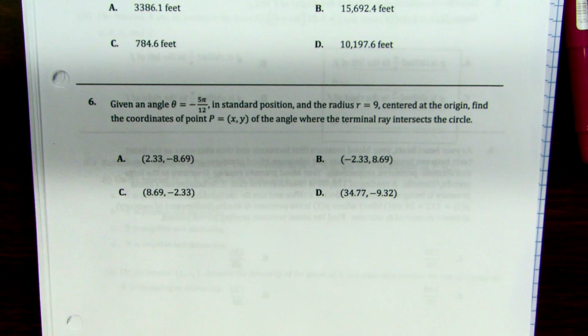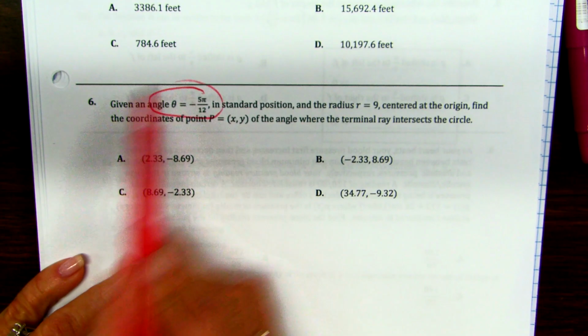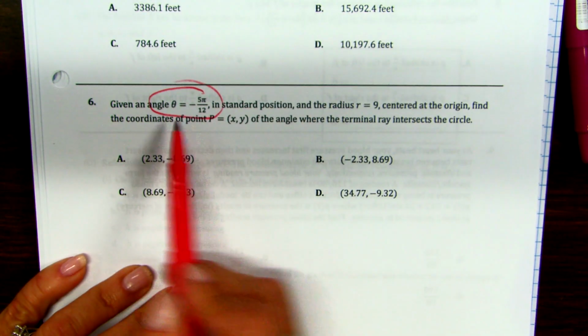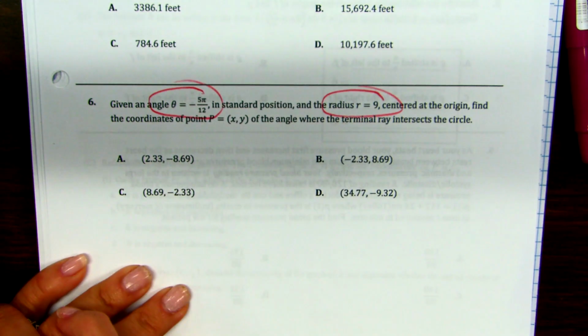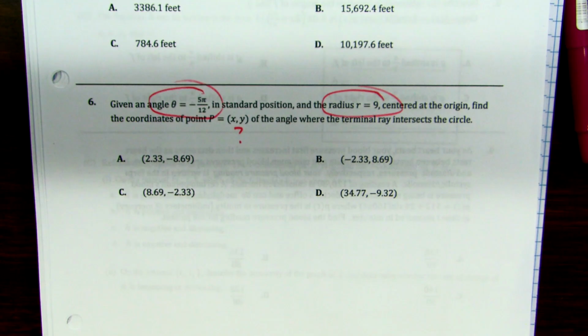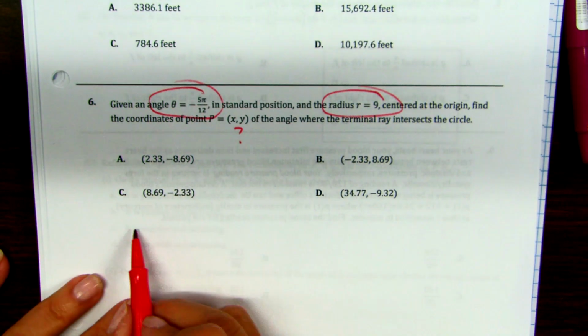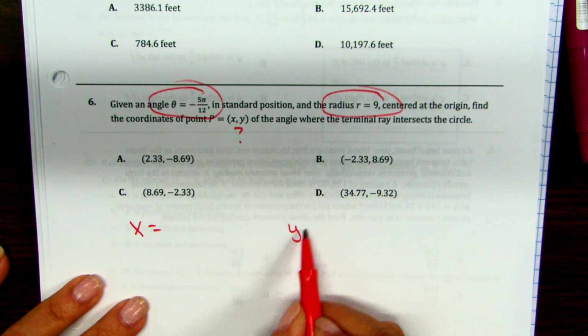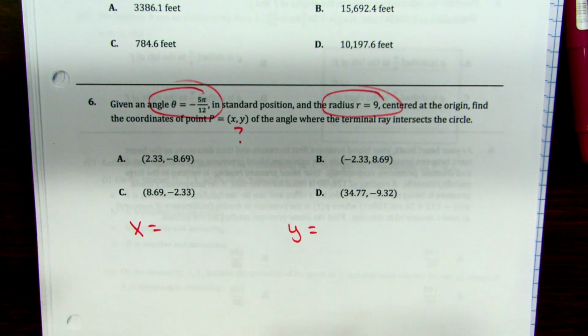Number 6 is really, really easy, but you have to remember a little formula. When you're given an angle, theta, and you're given a radius, and you're asked for an ordered pair, there are these little formulas we've used. And they're really easy to remember, so here they are again, and then you can see your answers are ordered pairs. Here are the formulas. I want x, and I want y. Think about what you're given. Maybe that will give you a hint, memory from homework you did.